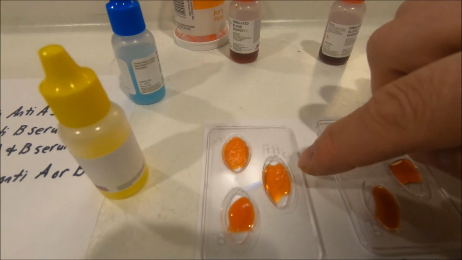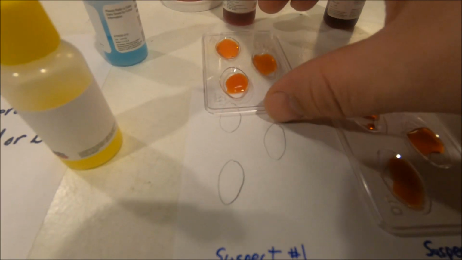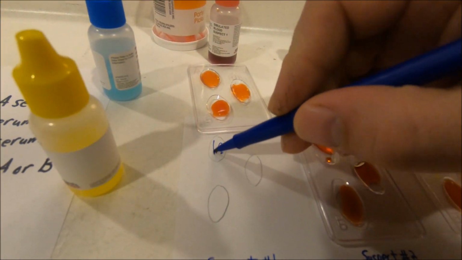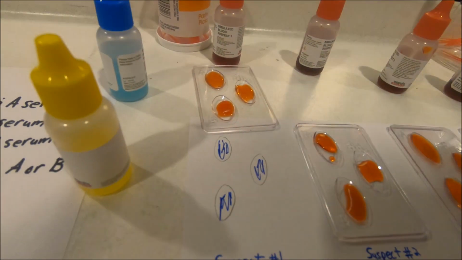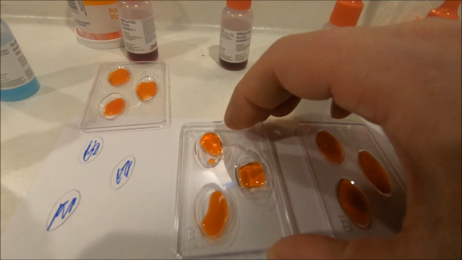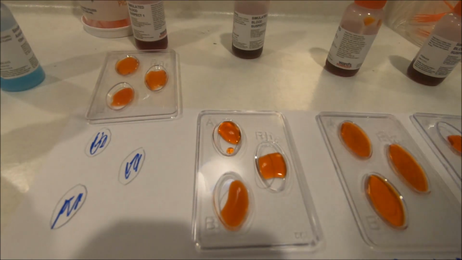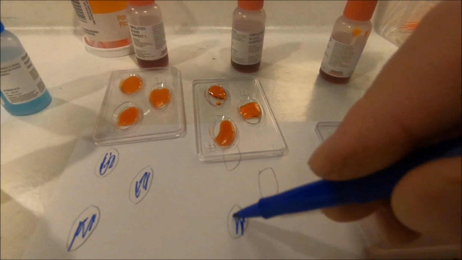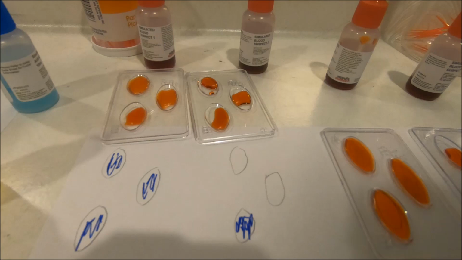Suspect 1, it's a little bit difficult to see, but there's clotting, floaties, chunks in all 3 of the samples. So for suspect 1, we're going to shade in all 3, saying that clotting occurred in all 3. Suspect 2, we can see that the A is clear, the RH is clear, but down in the B we've got clotting occurring, so the only one we will shade is the B spot.